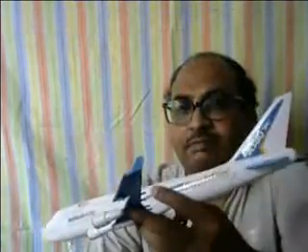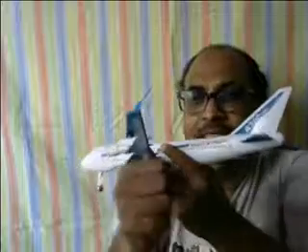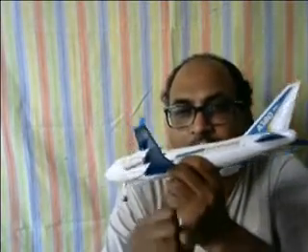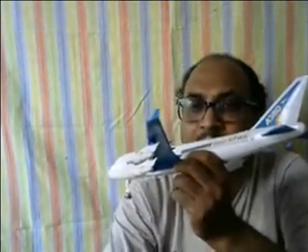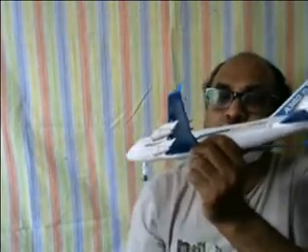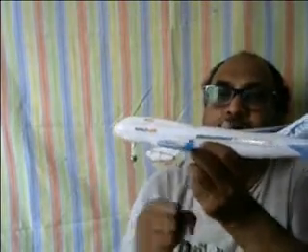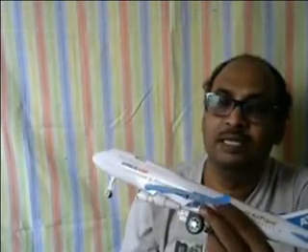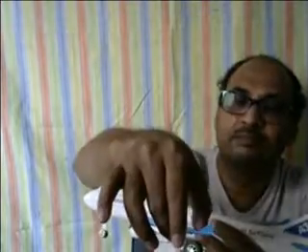Now generally the pilot has a control column in front of him. With that control column, the control rod, the pilot will be controlling the elevator and aileron.